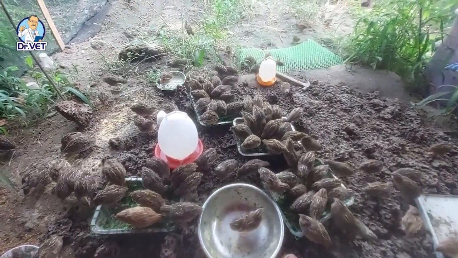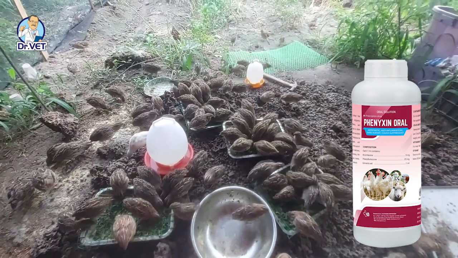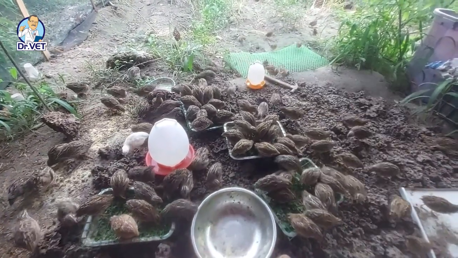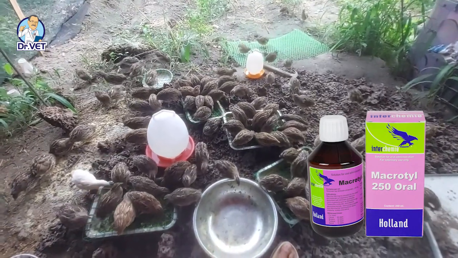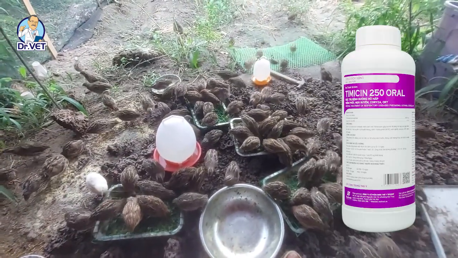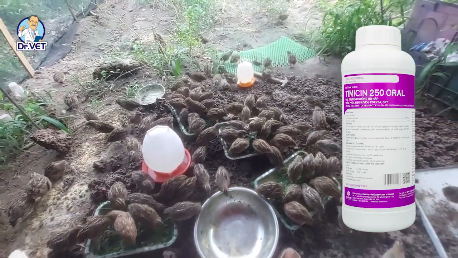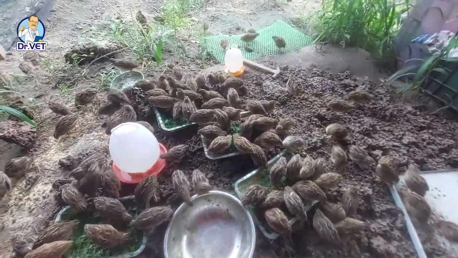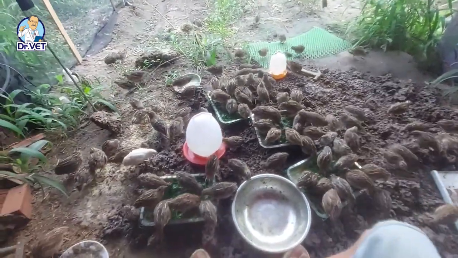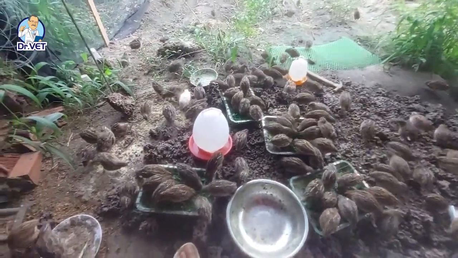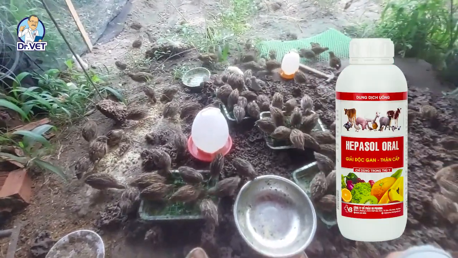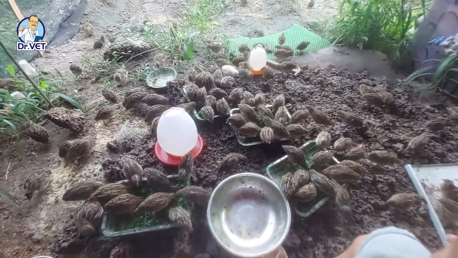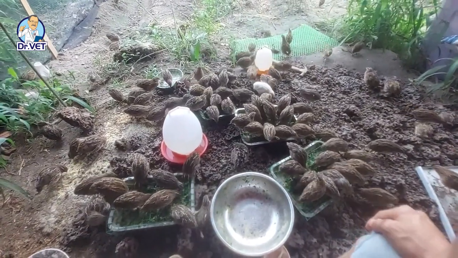For the treatment of the disease, for sick quails, farmers treat the disease as follows. Regimen 1. Farmers use the product Phenixin Oral to help clear phlegm and reduce inflammation, combined with the antibiotic Macrotil 250 Oral or Timicin 250, along with the product Movigood to supplement multivitamins and herbs to provide many nutrients for quails, combined with the product Hepisol Oral to detoxify the liver and kidneys, increase appetite for quails.